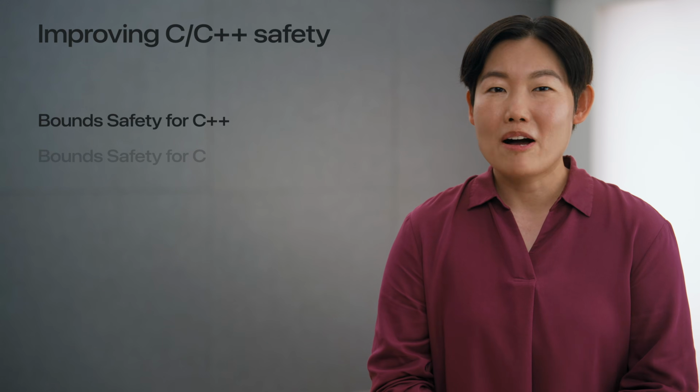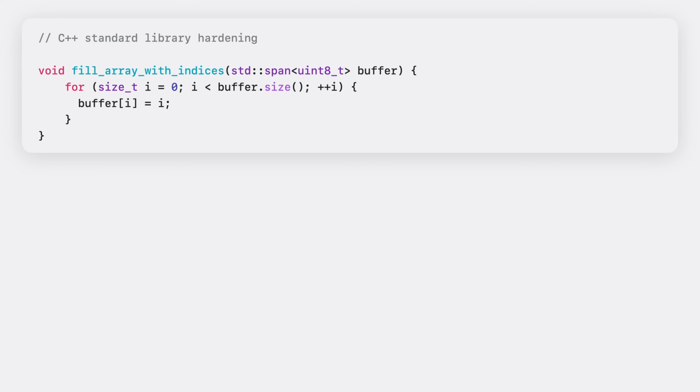First, I'll talk about a tool we developed to enhance bound safety for C++. Some of you might be wondering why C++ isn't already bound safe, given spans already store bounds information, as I talked about earlier. However, the problem is, array subscripts on spans like this aren't bounds checked by default in C++.